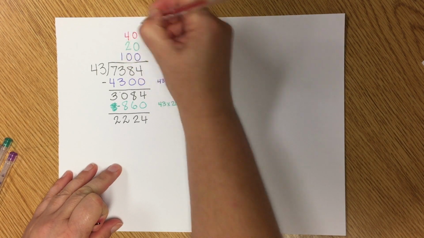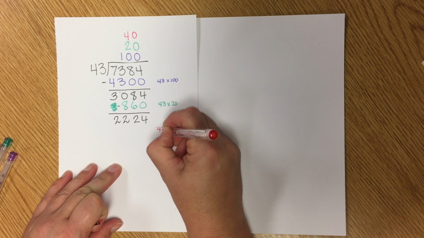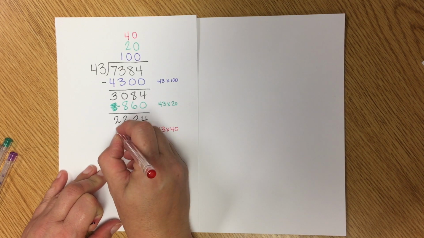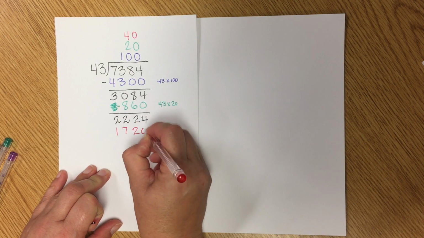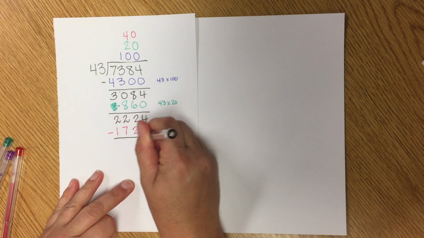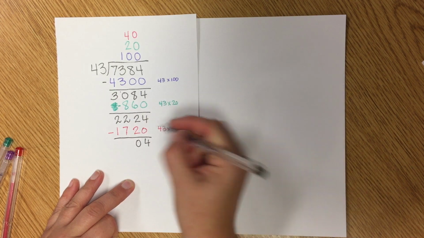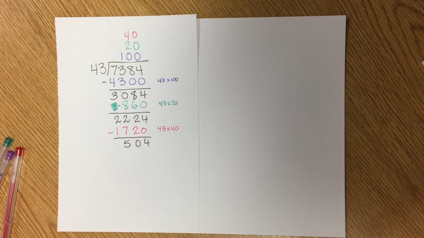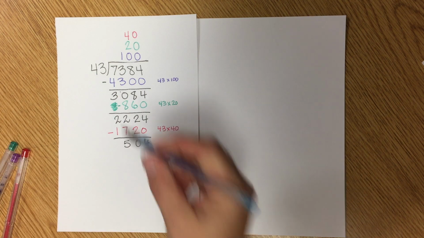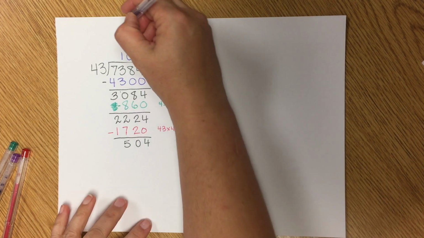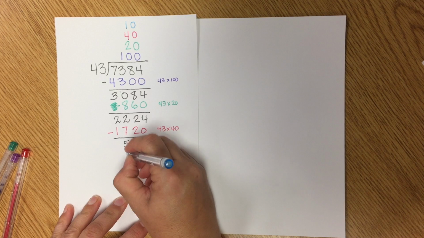43 times 40, which is double 860, so we have a 1720, and we can go ahead and subtract that. And 22 minus 17 is 5, so we have 504 left over. And then we can decide, okay, well, how many 43s are going to fit into 504? I know at least 10, because 43 times 10 is 430.